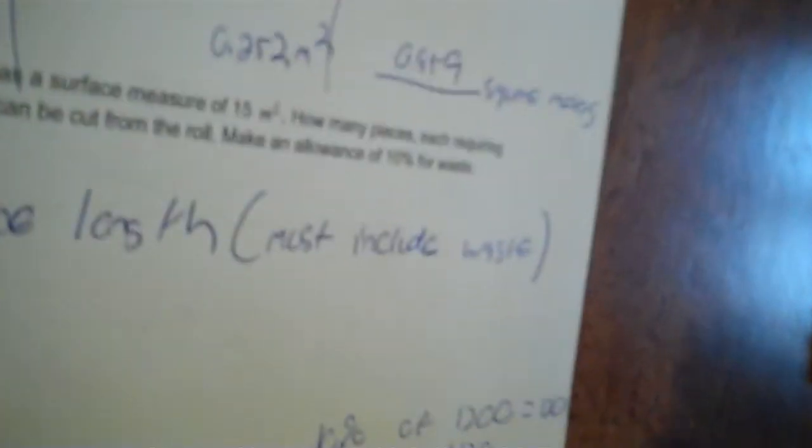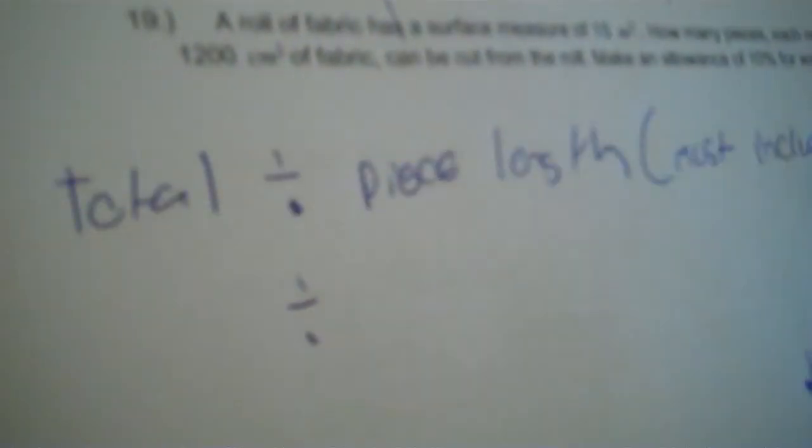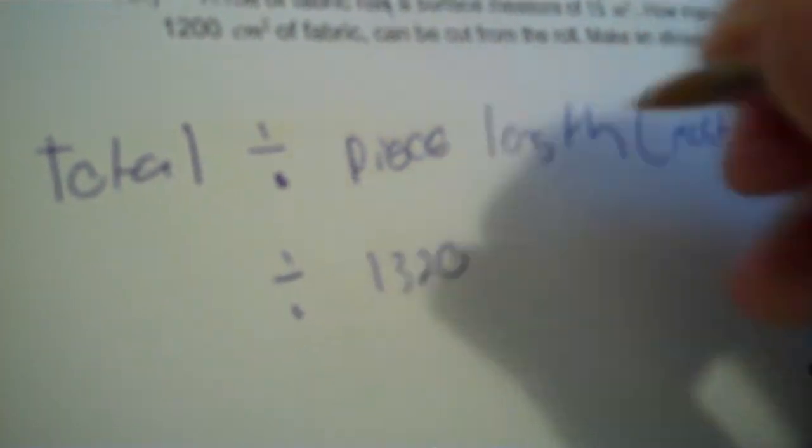Now you need to add that to your piece length. So after you find what 10% of 1,200 is, that 120 needs to be added to your piece length. Just put it right there. See how I'm doing that? You just take that, add it on. So that's going to be 1,320. We now know the piece length. It's 1,320 square centimeters. Now the total amount is 15 square meters.